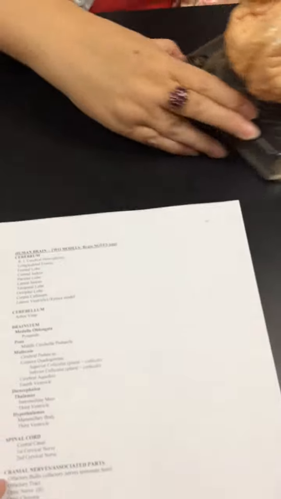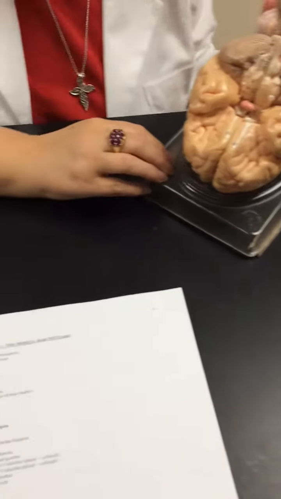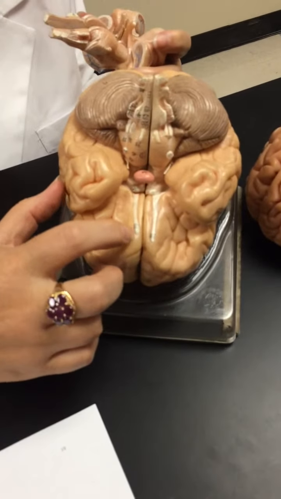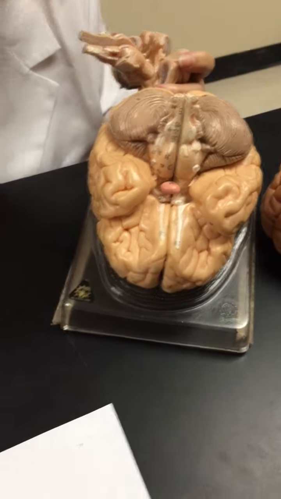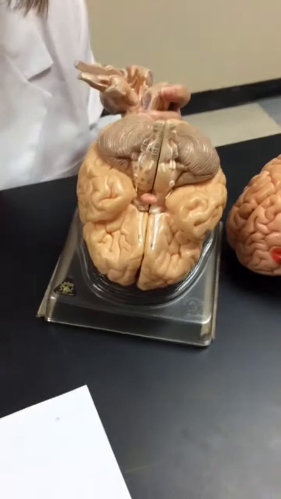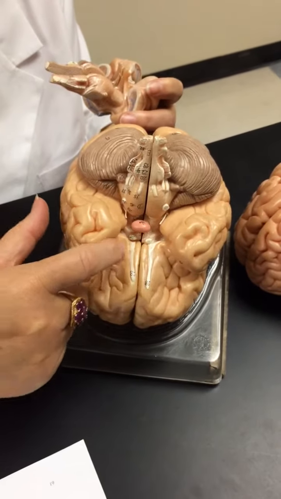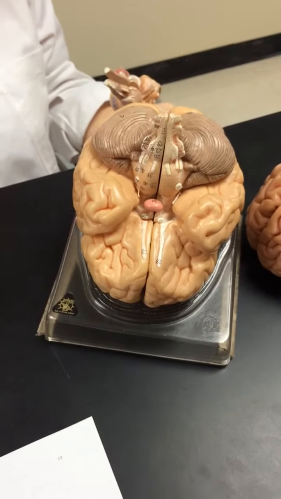Olfactory bulbs. So everything's right and left except the optic chiasma. All the rest are paired. So the bulbs are right in front. Right or left olfactory bulbs. They're way up there, running right up against the frontal lobes. And then coming out of them, the straight line back is the olfactory tract. Left or right olfactory tract.